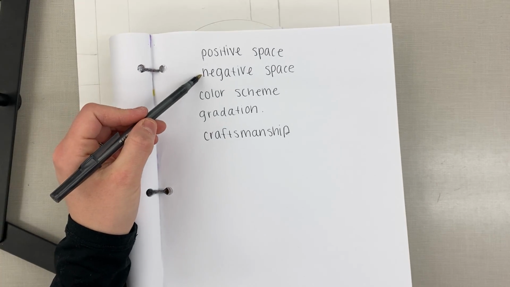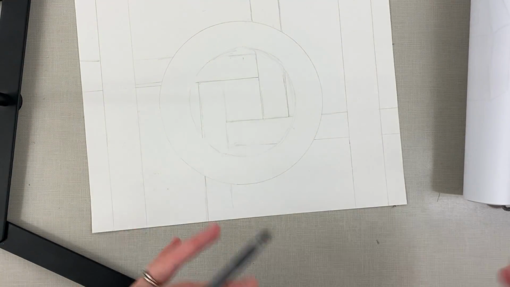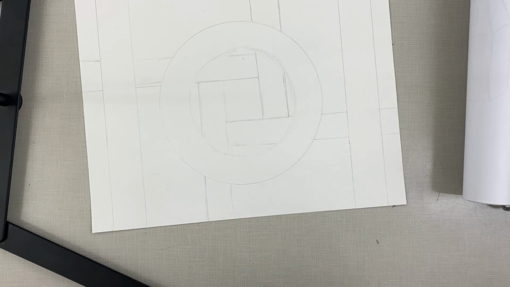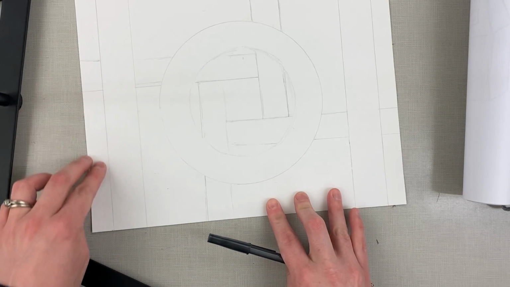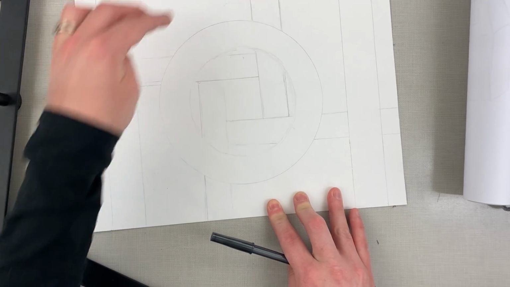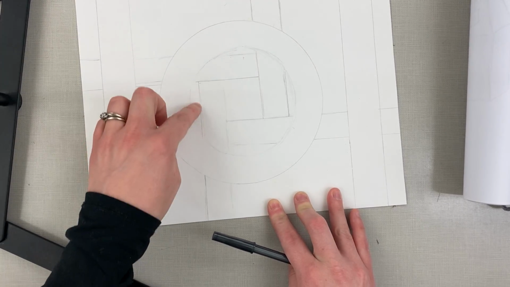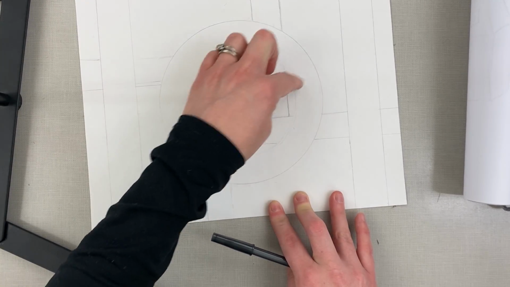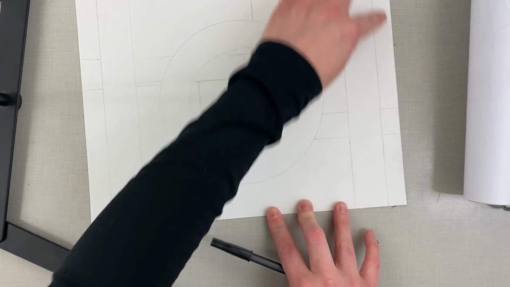Then the negative space. So the negative space is basically the background. It's where I don't have anything going on. So for this, it would be here. This is part of the background. This is part of the background. This, all this, and this.